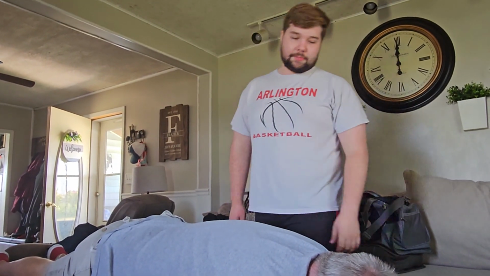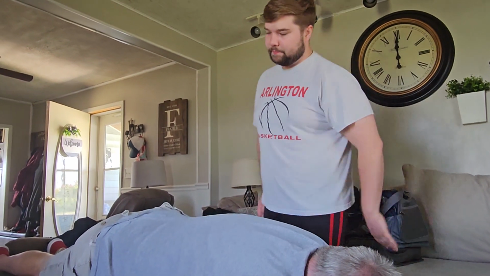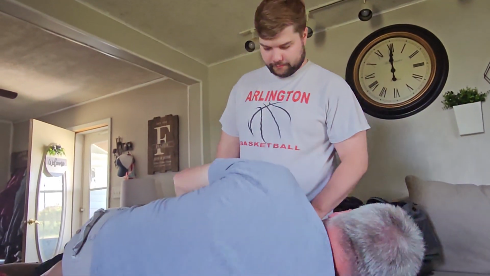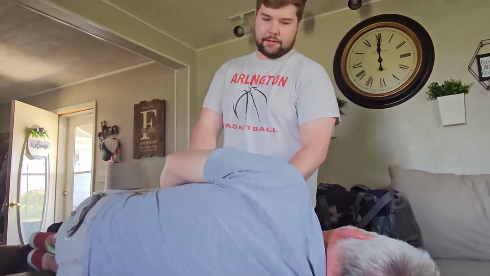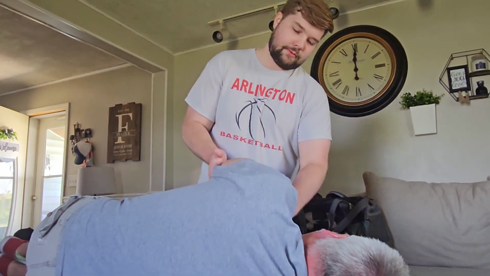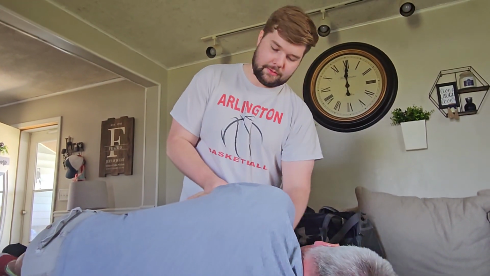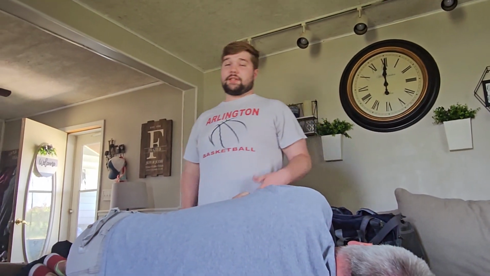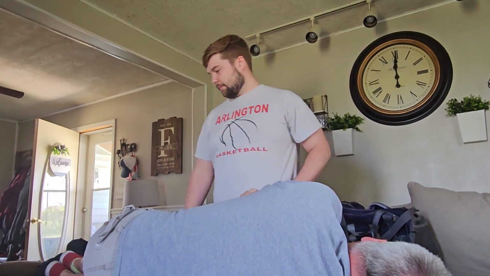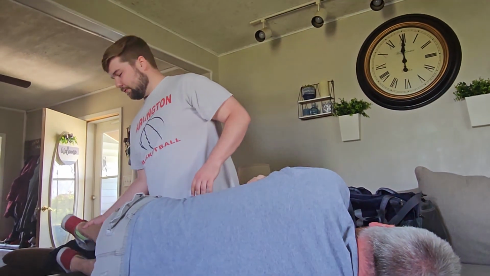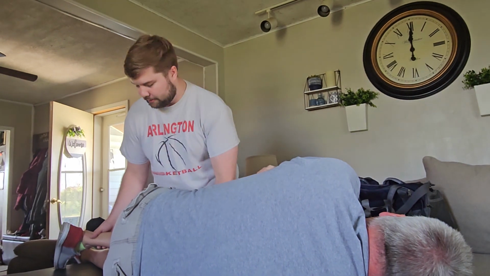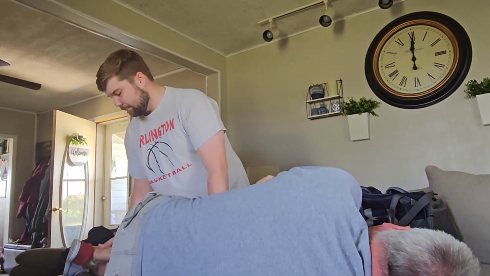And for this next part, I'm going to ask the patient to lie on his right side, and then come towards me a little bit. That's good. Go ahead and cross your arms like this. There we go. So for the sideline gap mobilization, first I'm going to move his foot into the popliteal fossa as far as I can.